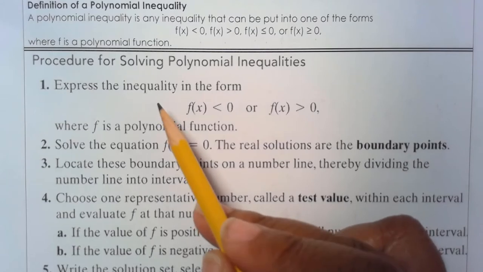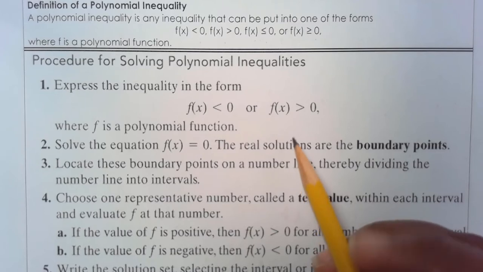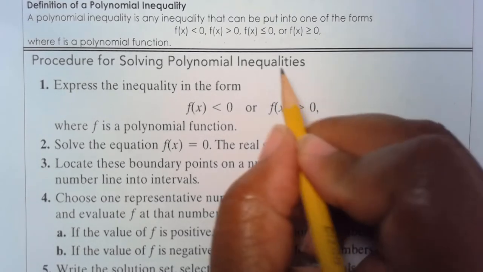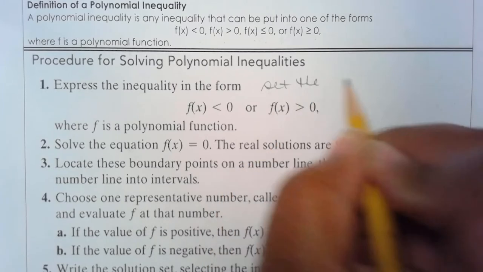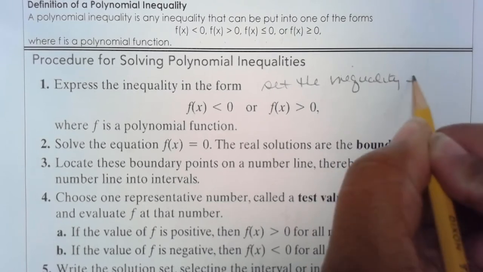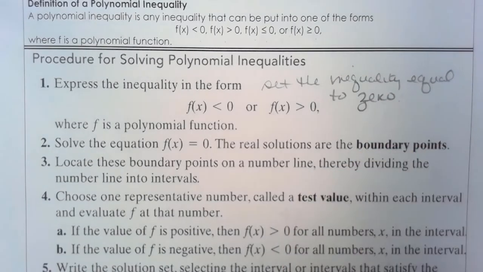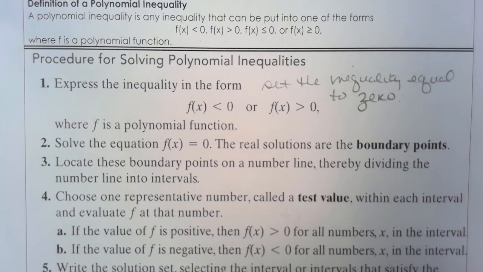Well, it says express the inequality in the form of f of x is less than 0 or f of x is greater than 0, meaning we want to set the inequality equal to 0. That's what it wants us to do. Then we're going to solve the equation. So we're going to convert the inequality to an equation just so we can solve it and then be able to find the real solutions. Okay, and this is where we will have our boundary points.